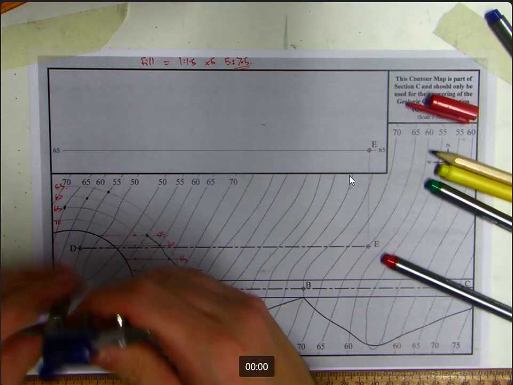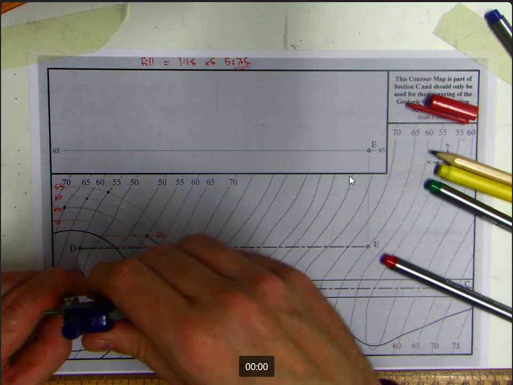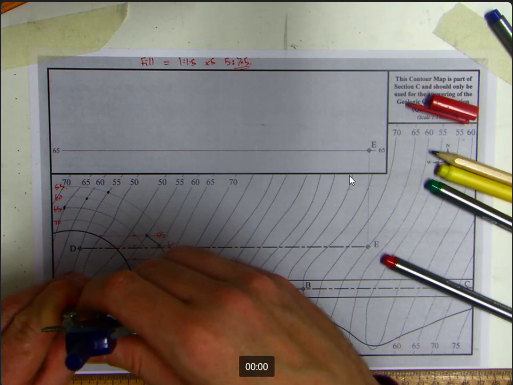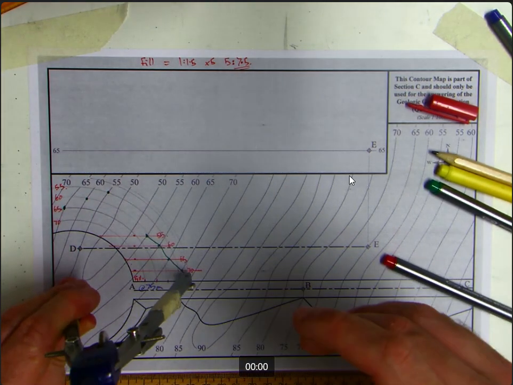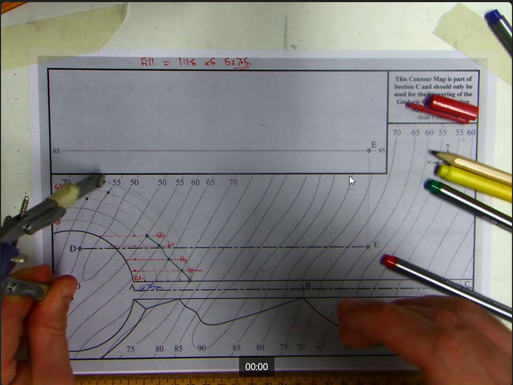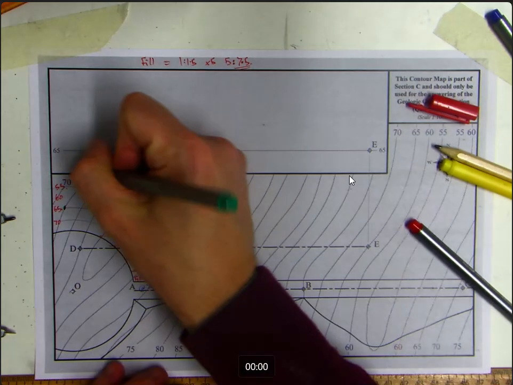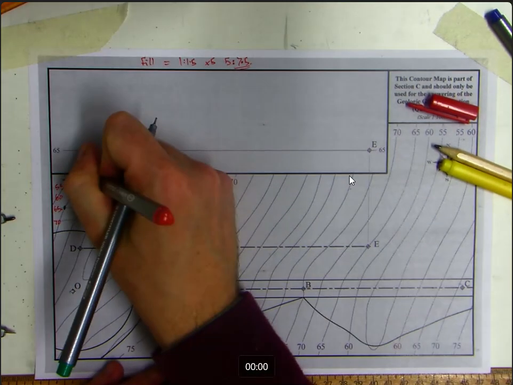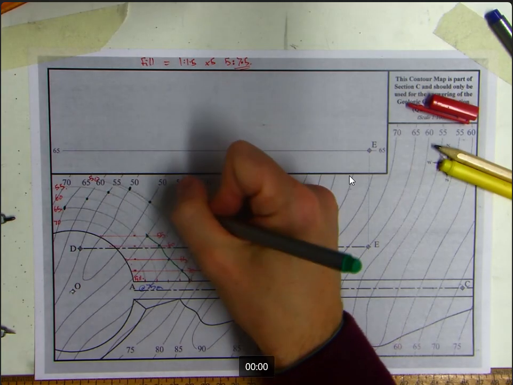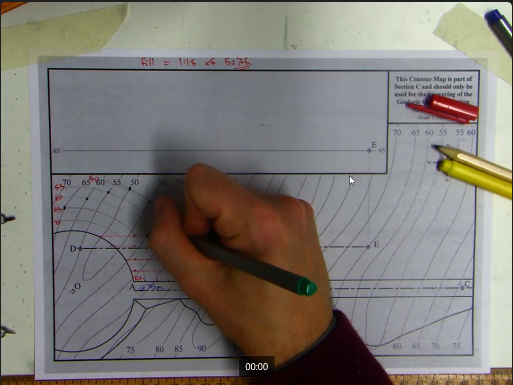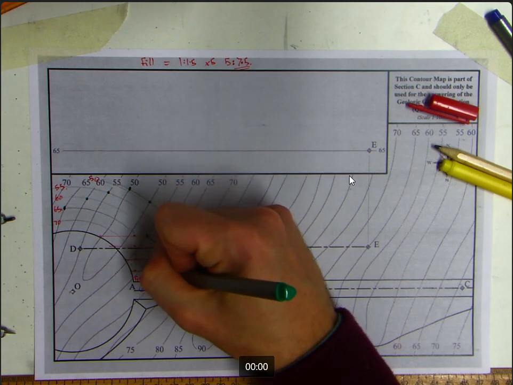Draw my arc. And so that's associated with the 50 contour. And so where that crosses 50 will be here and here, and then come back to 55 there. And it crosses the 60 contour here, crosses 65 there.